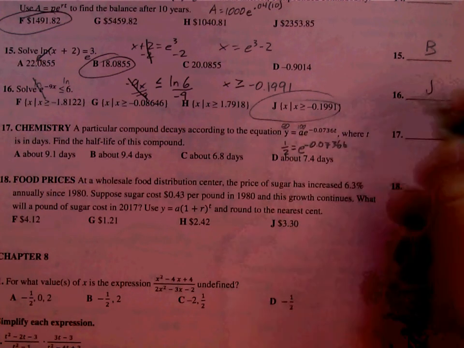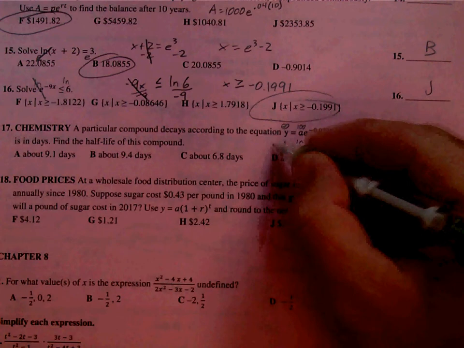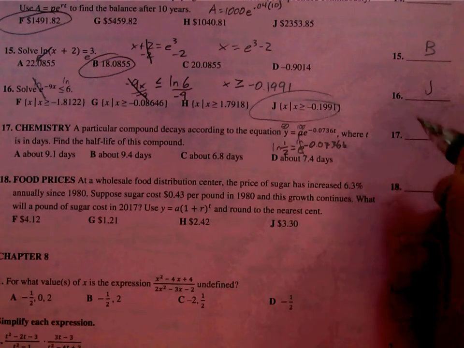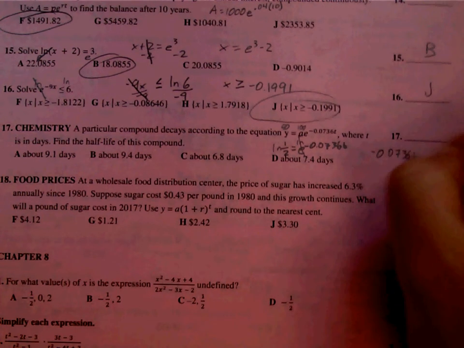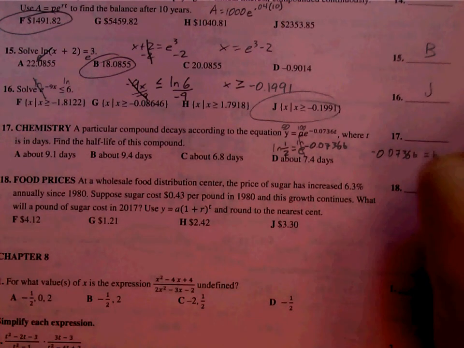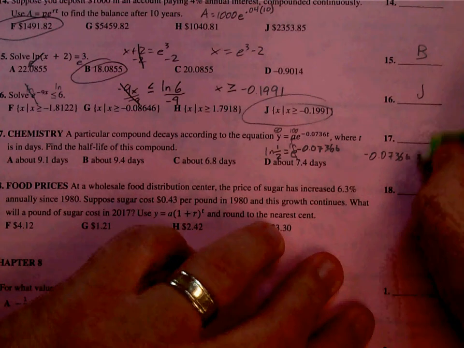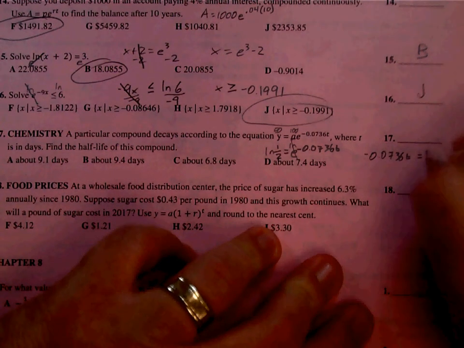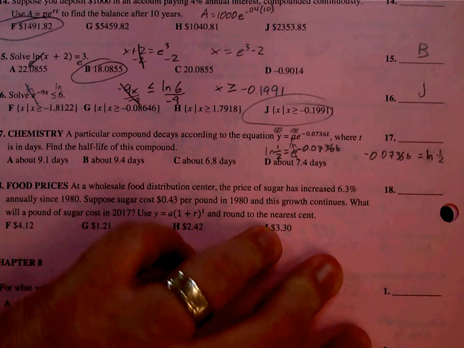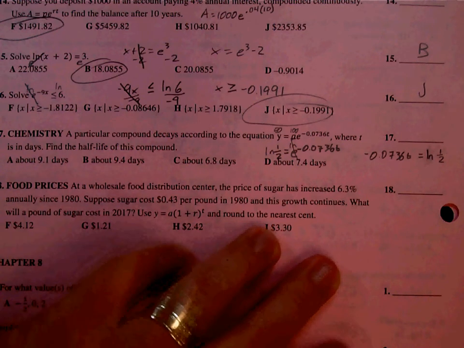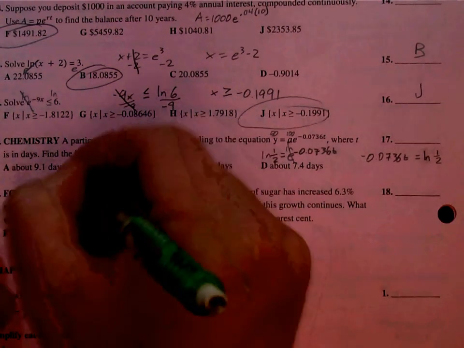Okay, and so now I'm going to ln both sides. And so I'm going to do ln of 1/2. I'll divide it by that, so type in ln of 1/2 divided by negative 0.0736, and I get t, which is 9.41, so about 9.4 days, which is B.